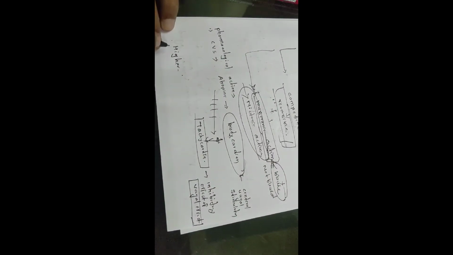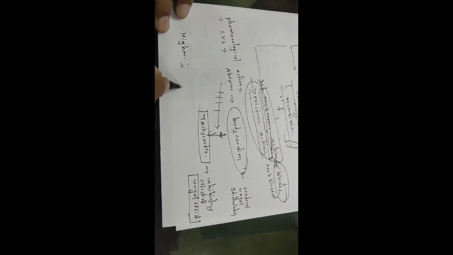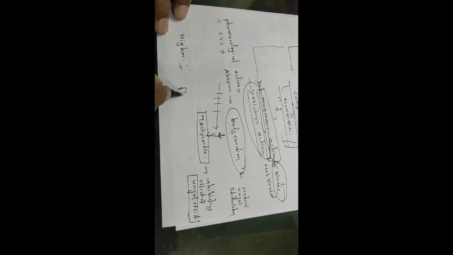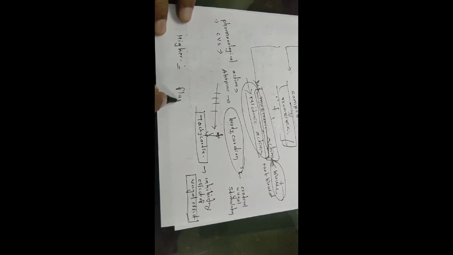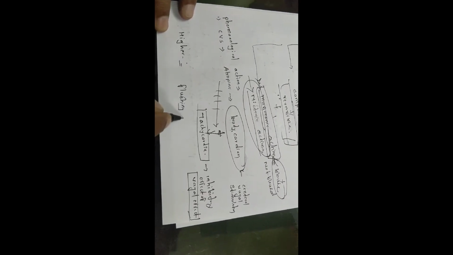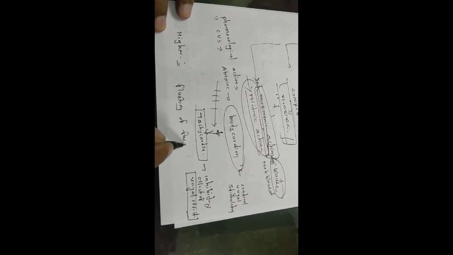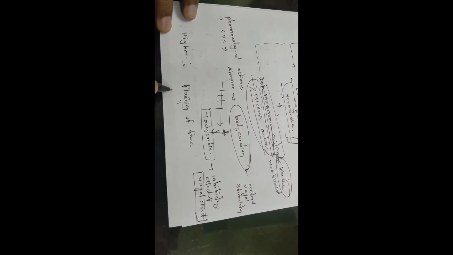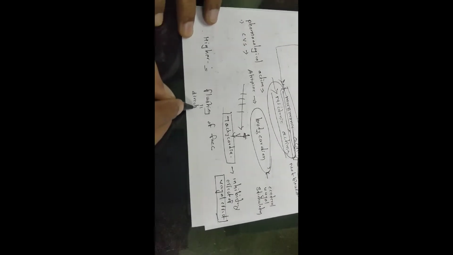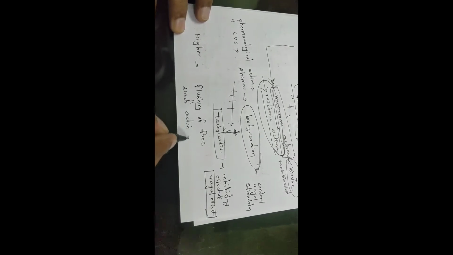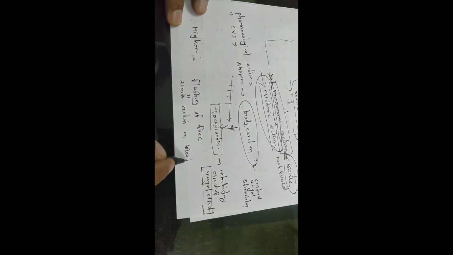Next, the higher dose causing flushing of the face due to direct action of blood vessel.